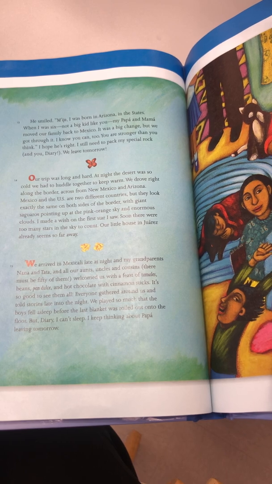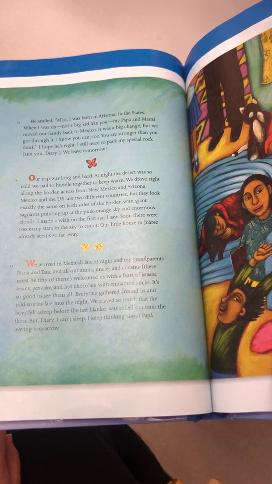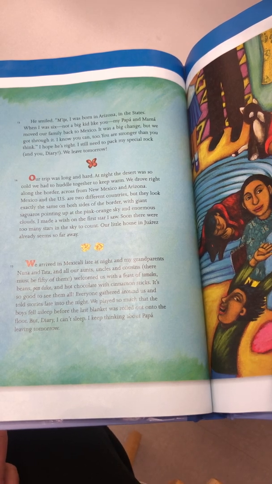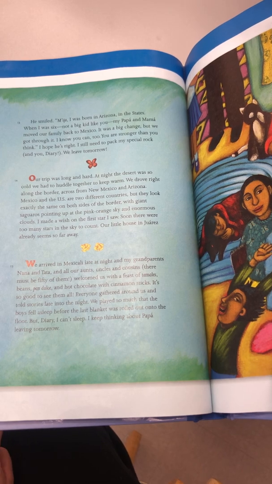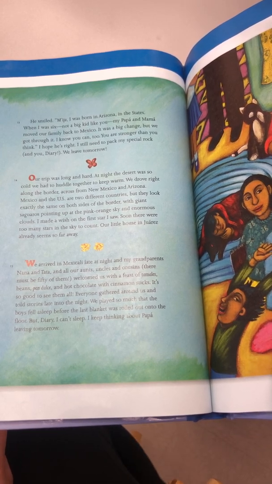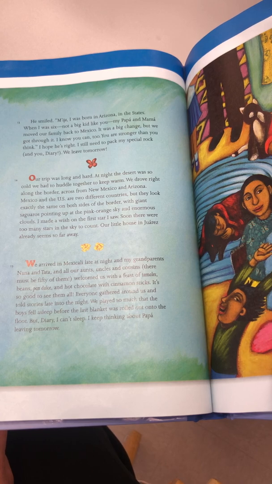We arrived in Mexicali late at night, and my grandparents, Nana and Tata, and all of our aunts, uncles, and cousins, there must be 50 of them, welcomed us with a feast of tamales, beans, pan dulce, which is sweet bread, and hot chocolate with cinnamon sticks. It's so good to see them all. Everyone gathered around us and told stories late into the night. We played so much that the boys fell asleep before the last blanket was rolled out onto the floor. But diary, I can't sleep. I keep thinking about Papa leaving tomorrow.